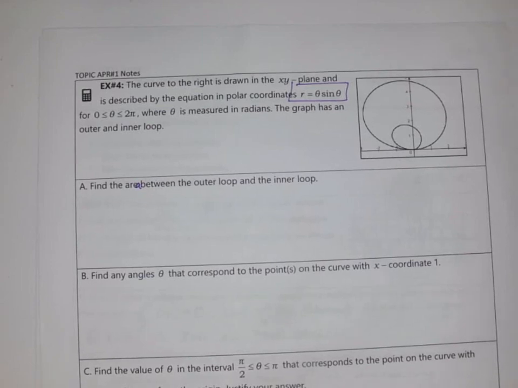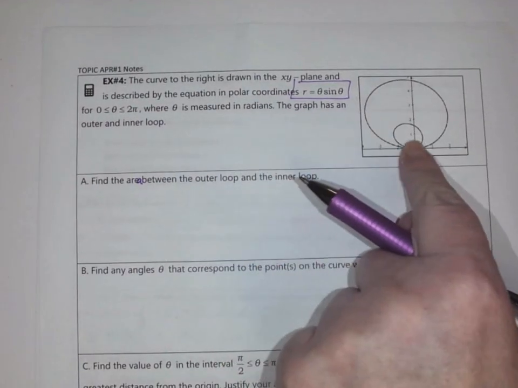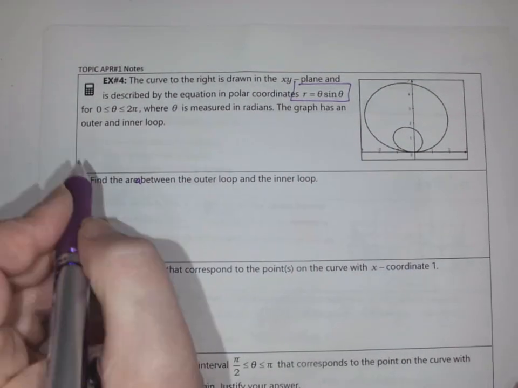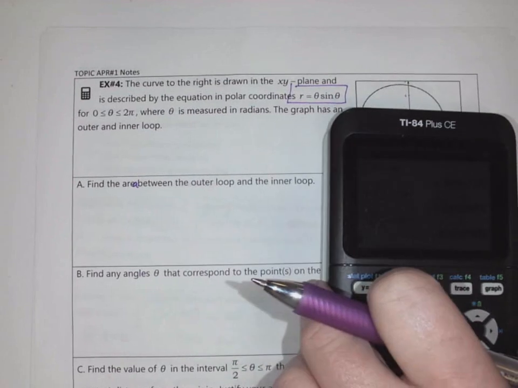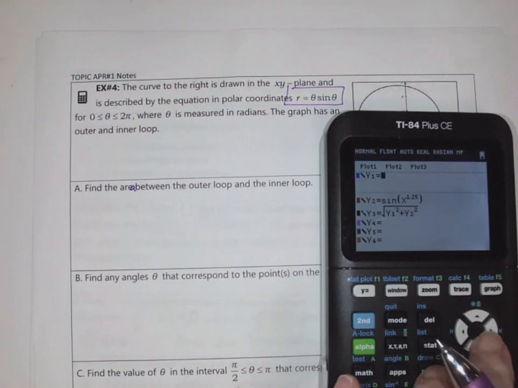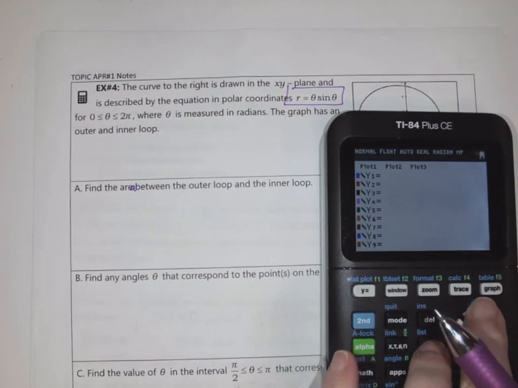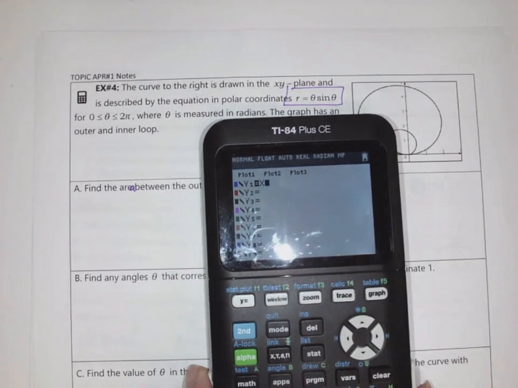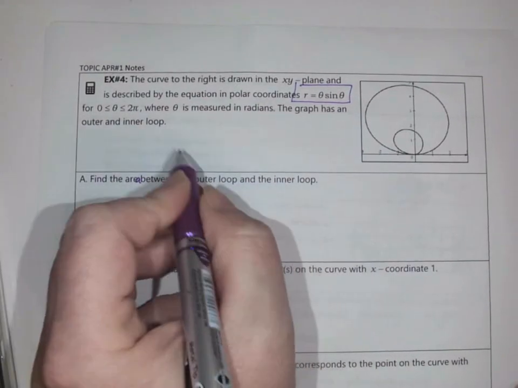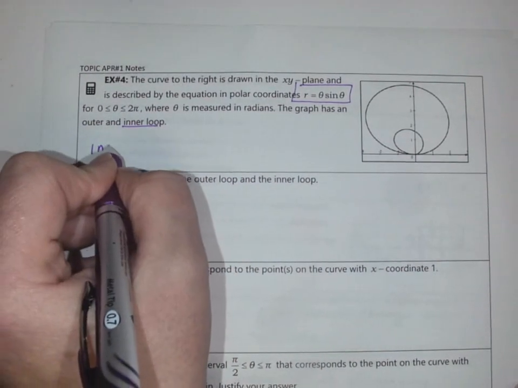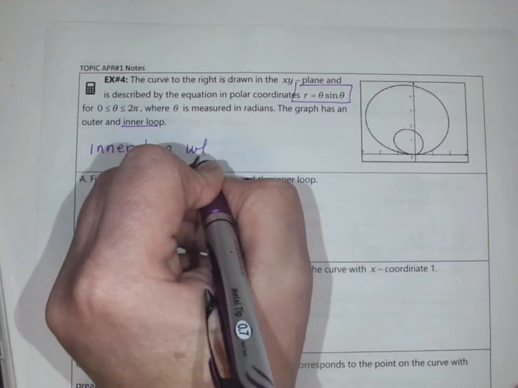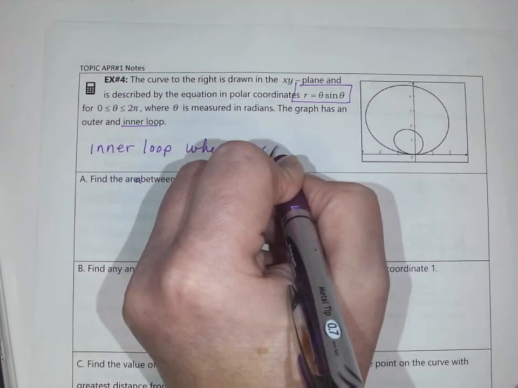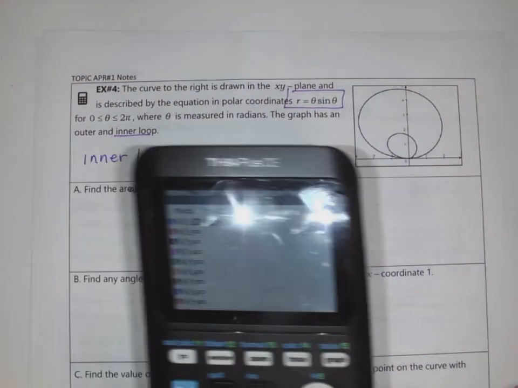We want the whole thing minus the inner loop. So I'm going into y equals, clearing out what's there, and putting in function mode x sine x. Remember, the inner loop happens when the radius is less than 0, so when the radius is negative.